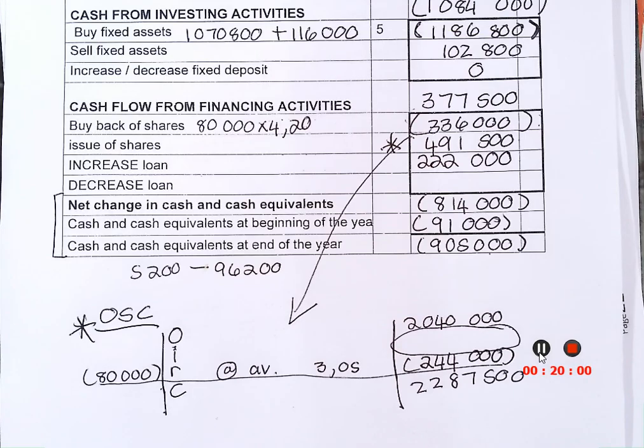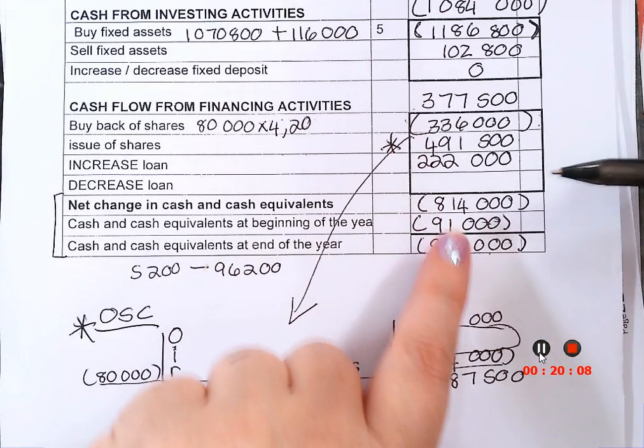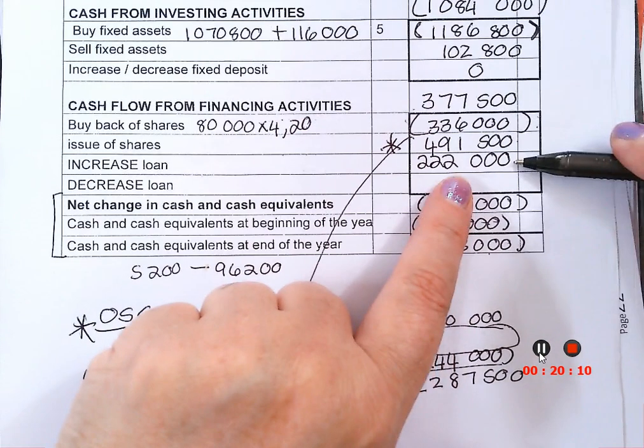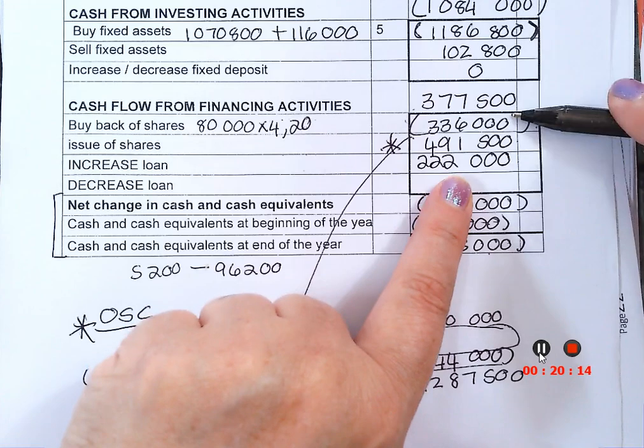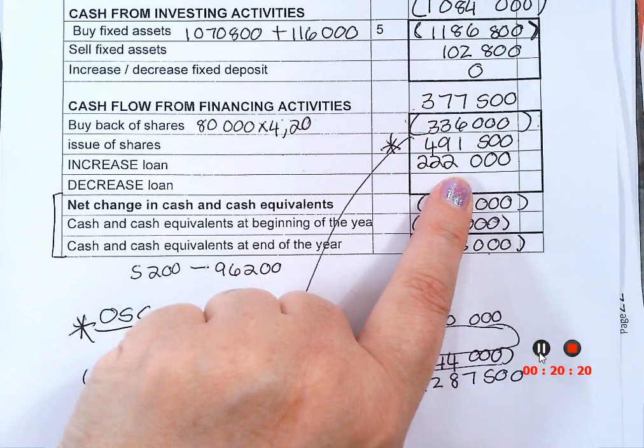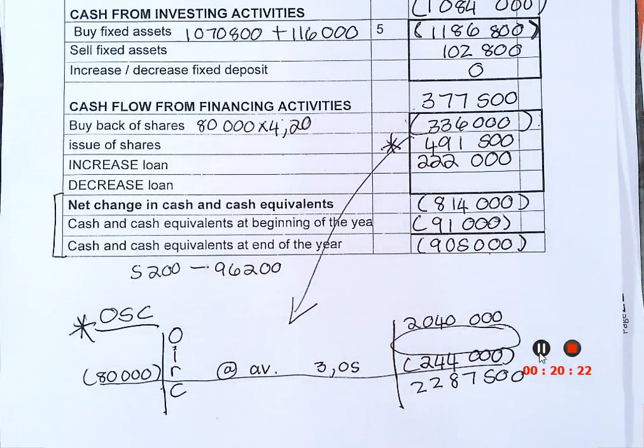Why isn't it in the best interest of the company? We don't have the money. So can you see, if you look at the loan, we increase the loan with 200,000. And then we go and pay this guy 300,000. Does it make sense to make a loan and then buy back? Yes. Must I bring it down?